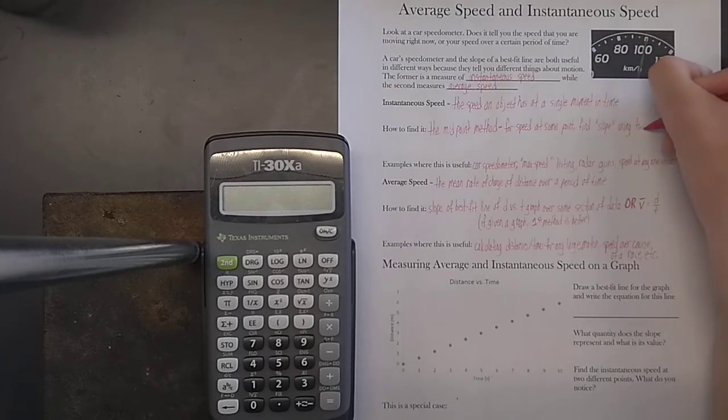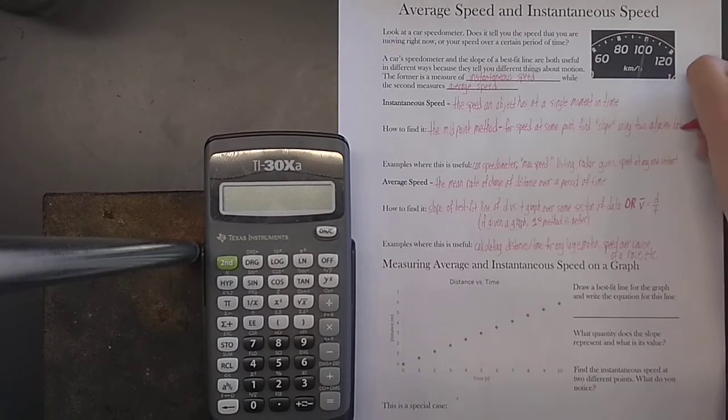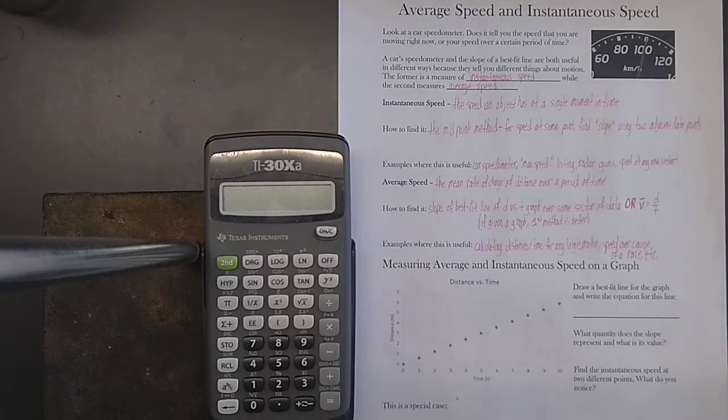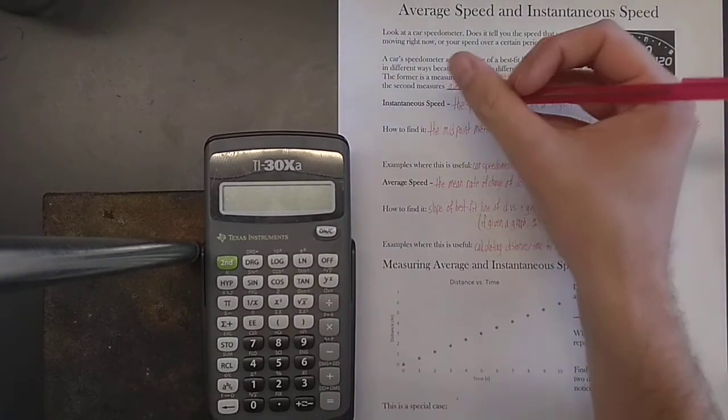using the two adjacent data points. So you're not finding the slope of a full best fit line. Instead, if you want to know the instantaneous speed at one point, you look at the data point before it, and you look at the data point after it, and you imagine finding the slope of a straight line between those two points. I can write it mathematically like this.